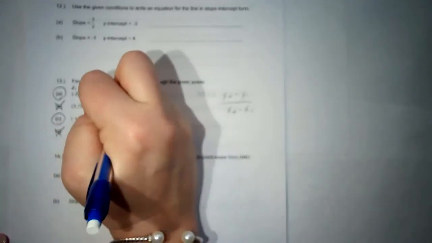Okay, so y2 minus y1 over x2 minus x1. Make sure you've got that somewhere in your little brain. All right, so let's try A. Again, there is no shame in writing down x1, y1, x2, y2. Do it. Give your brain a break. Then all you're going to do is plug and chug, right? You're just going to put those right in there.